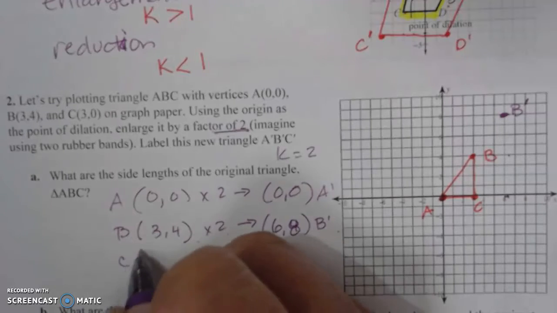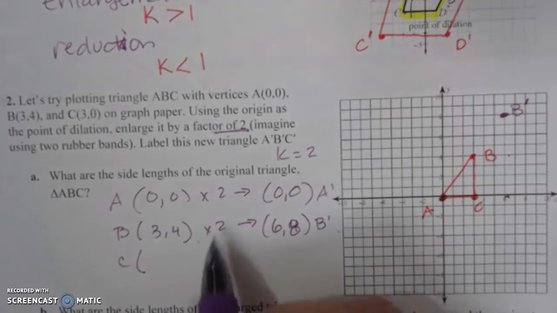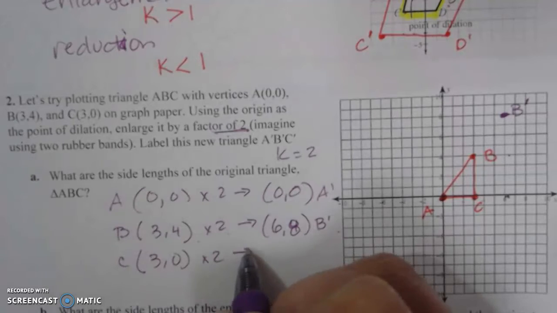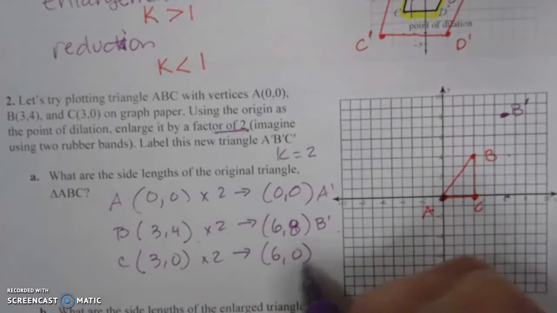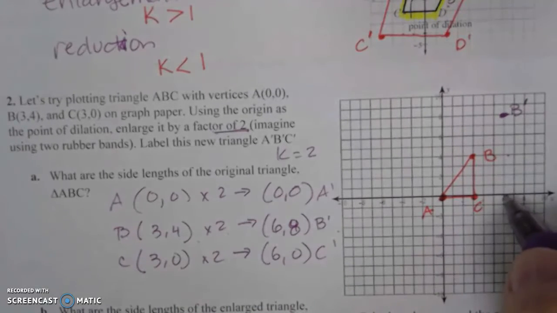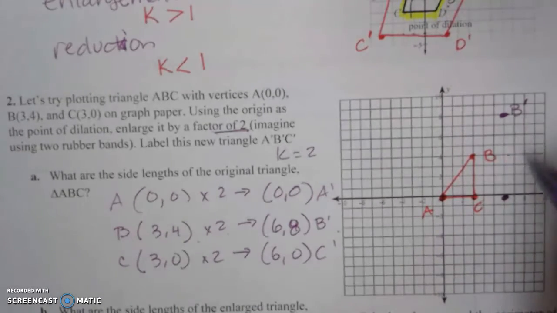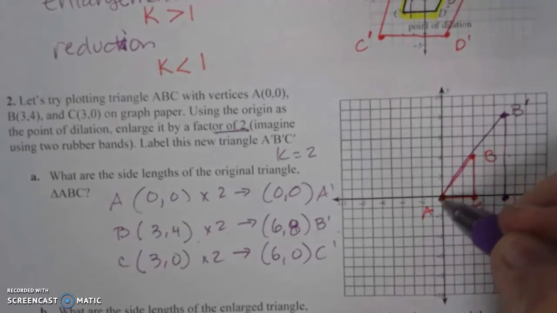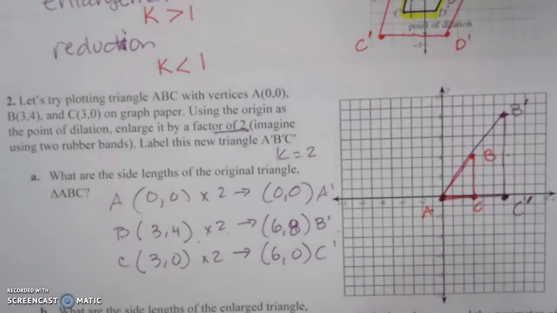So then using that, C is (3, 0). If we multiply that by 2, we're going to get (6, 0), and that's our C prime. So (6, 0) is right here. There's C prime. And we have now enlarged that triangle by 2 times.